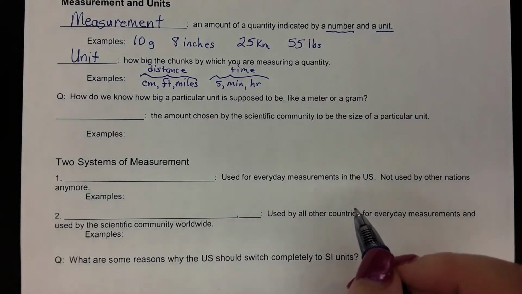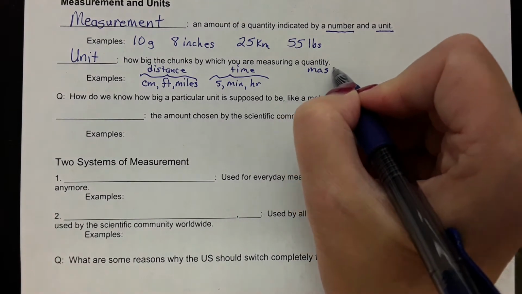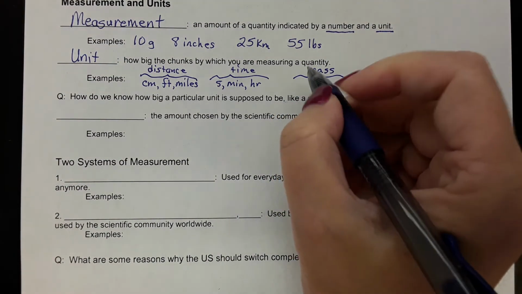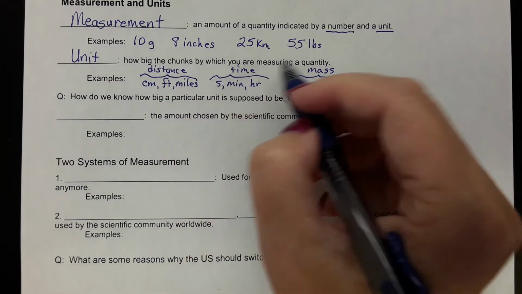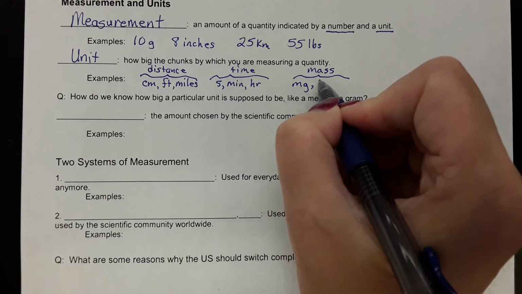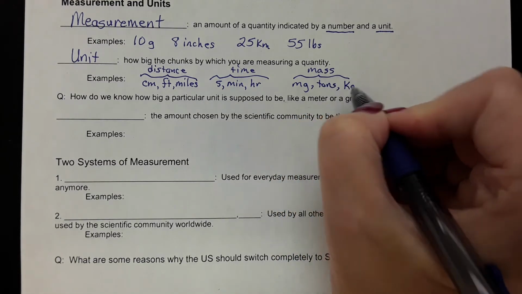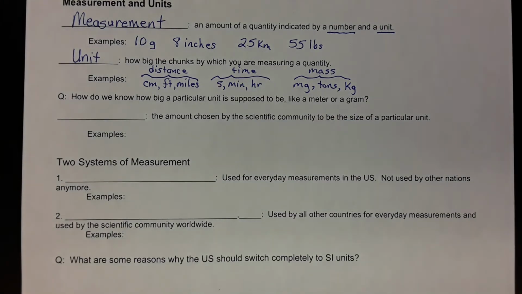You get the idea, I'm sure. Okay? With mass, besides grams and pounds, we could have milligrams, tons, kilograms. Okay? So there's all different size chunks of measuring things, but those size chunks are the units.